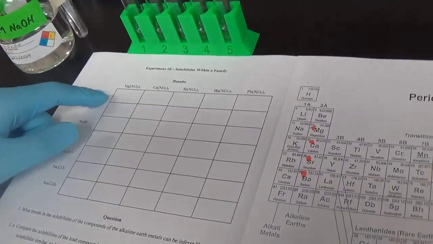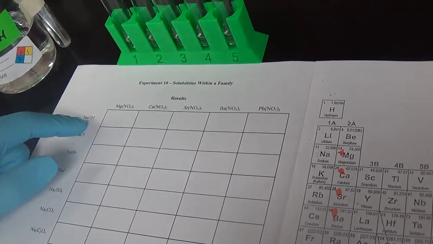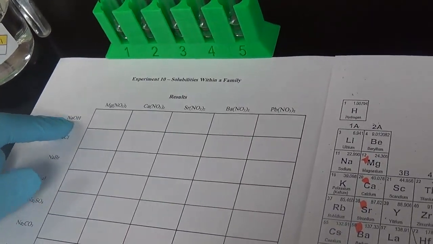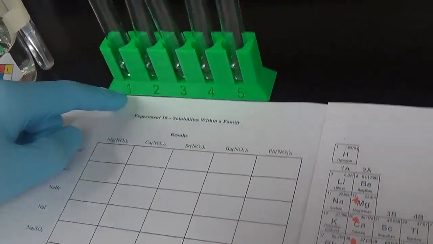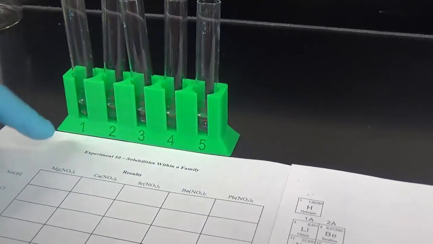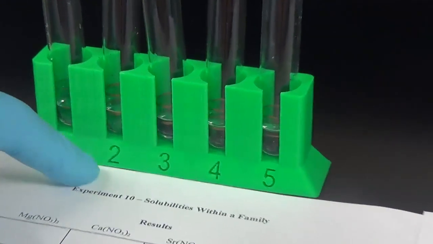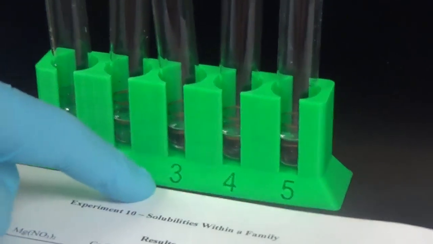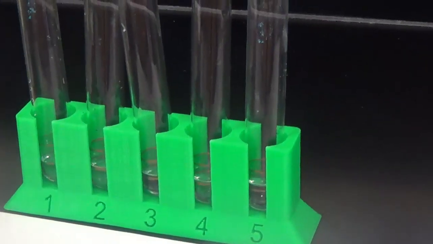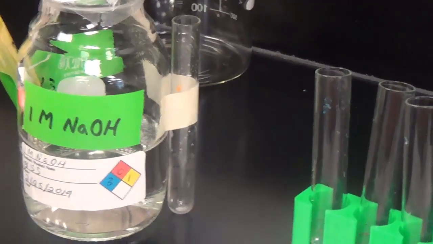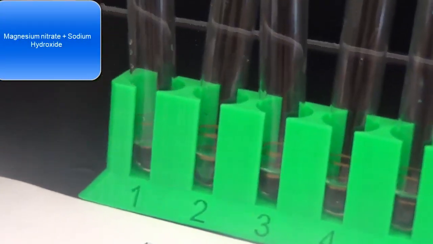We're going to react sodium hydroxide, so this is sodium ion and hydroxide ion, with all of these nitrates. So I already have everything put in, 1 ml. So this would be my magnesium nitrate, calcium, strontium, barium, and lead. So we're going to do 1 ml of sodium hydroxide down this row, and we will write our observations. So our first one is sodium hydroxide with magnesium nitrate.